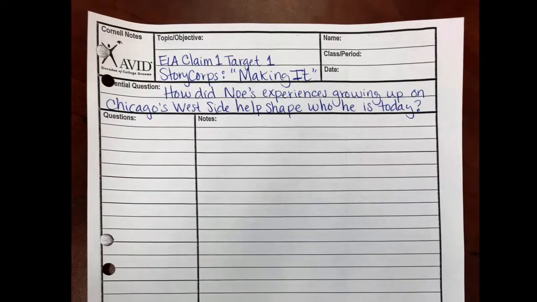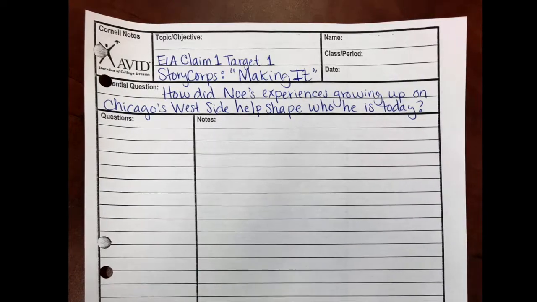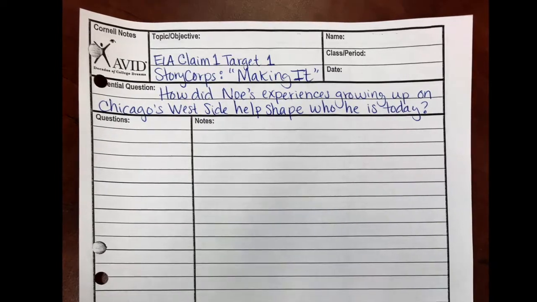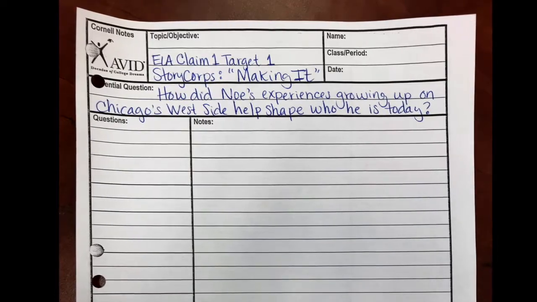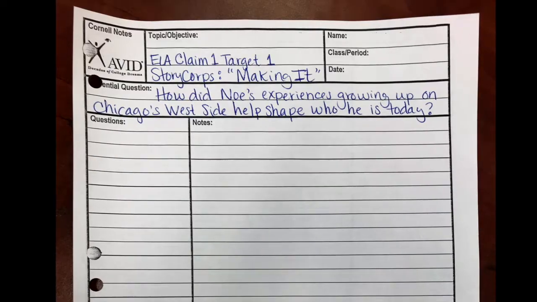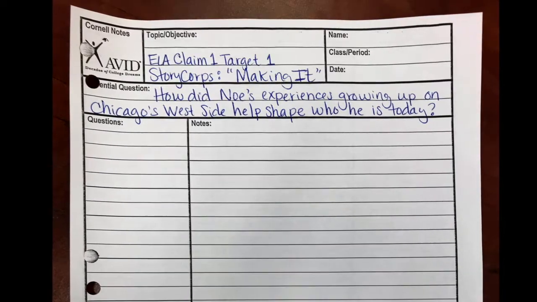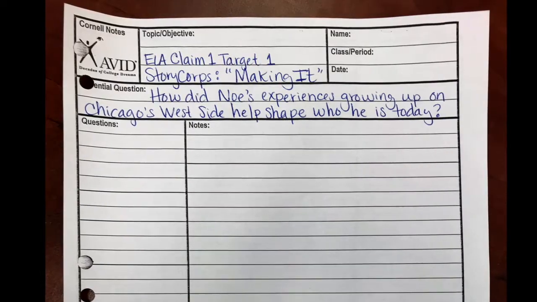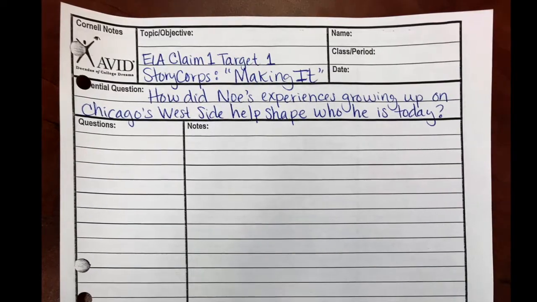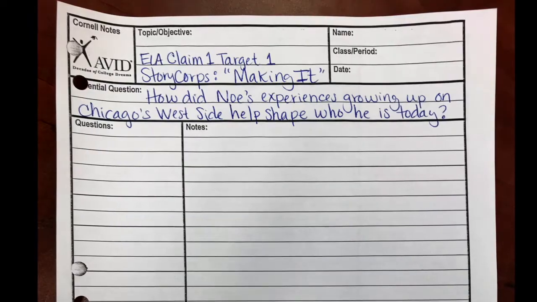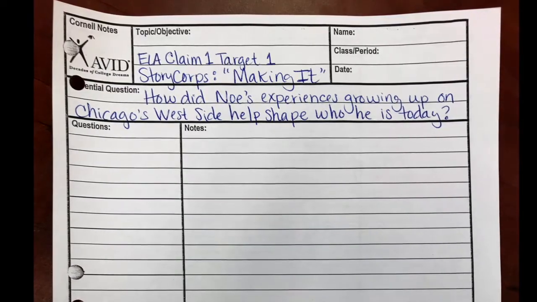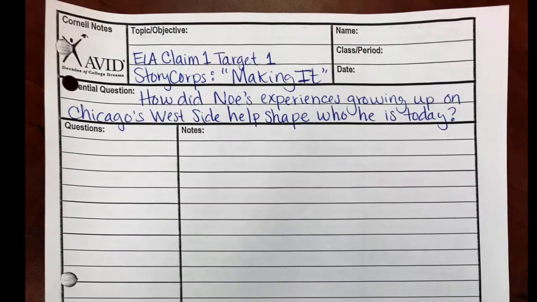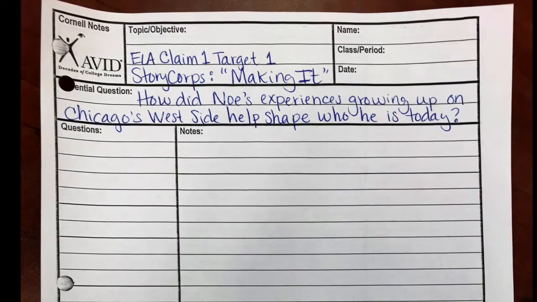The essential question is extremely important. You should understand your essential question before beginning your notes. So let's take a moment and read the essential question together. How did Noe's experiences growing up on Chicago's West Side help shape who he is today? This essential question will help you focus your notes. It's a good idea to come back and revisit your essential question as you're taking your notes to be sure that you're staying on track.